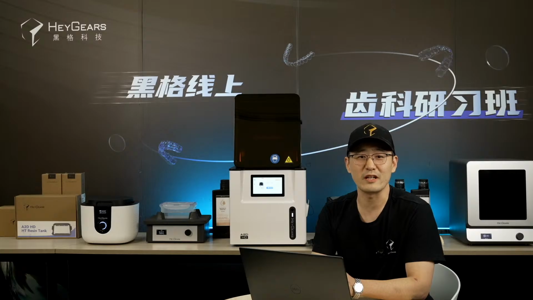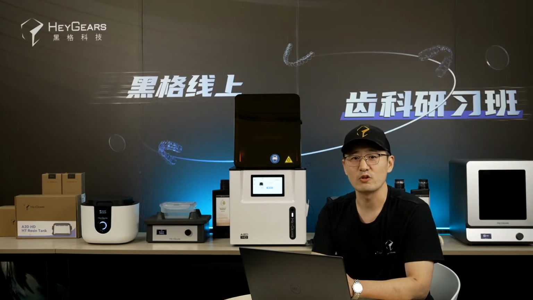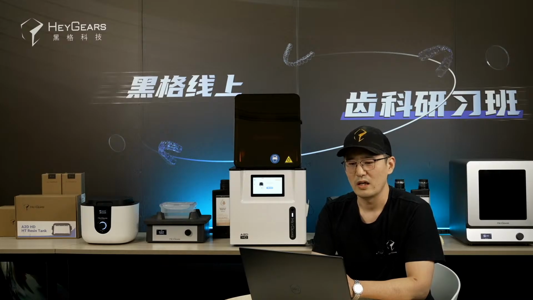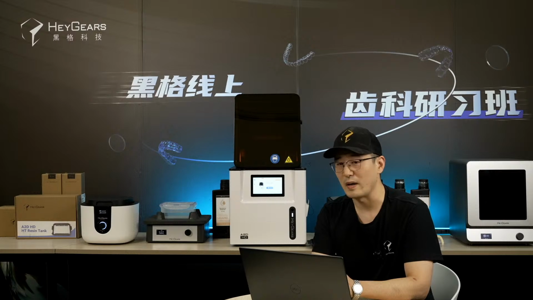And last week, we did our A2D unpacking, right? We covered how to unpack our 3D printer, and we introduced our post-processing devices with a brief introduction. So today, we are giving you the introduction about our software, how to turn the digital file into files that our 3D printer and post-processing devices can recognize, right? So today, let's talk about HeyGears Cloud.